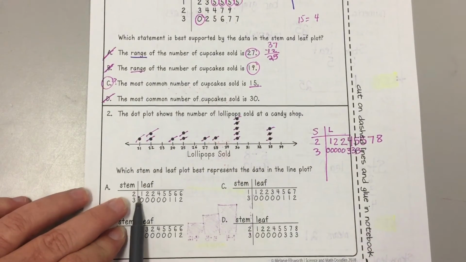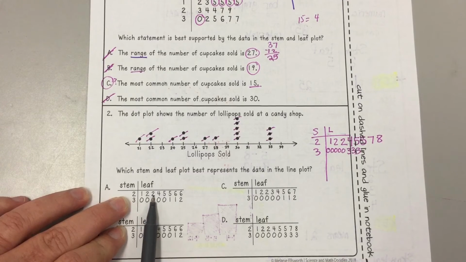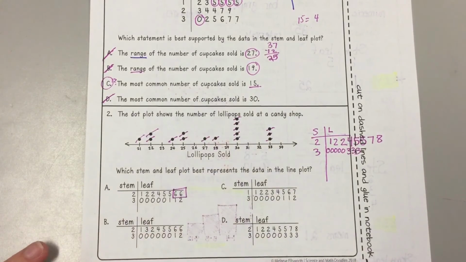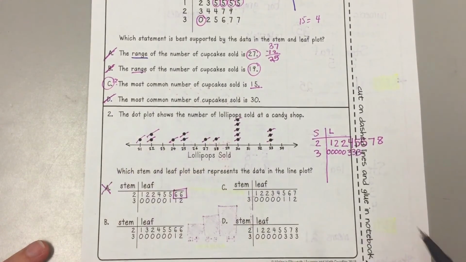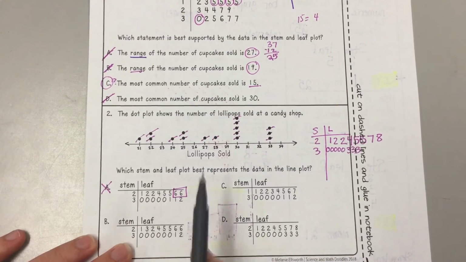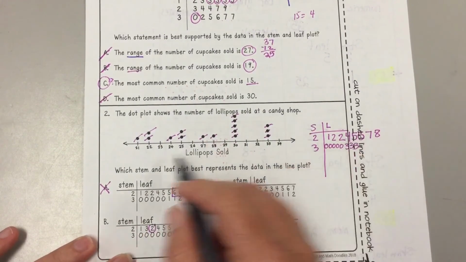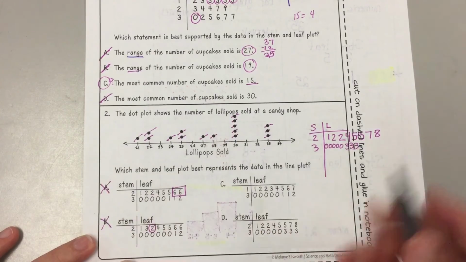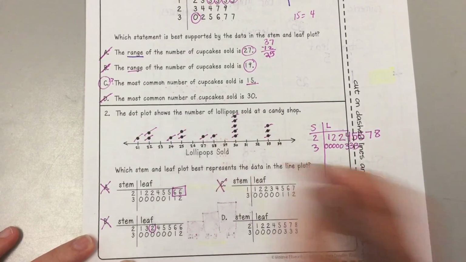Got 21, 22, 22, 24, 25, 25. Oh, well, look at this. This isn't right here, right? That's not right. There's no 2 26s. All right, let's go to B, 21. Then they have 1 22, but I actually have 2 22s, so that's not right. So this one starts at a 1. We don't even have any 1s, so that's going to eliminate it.